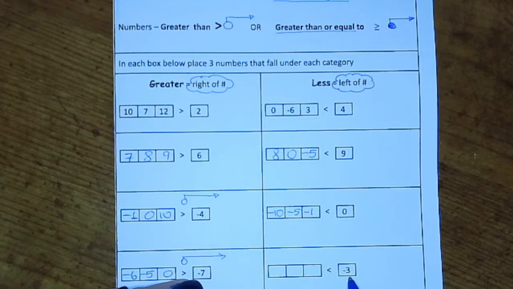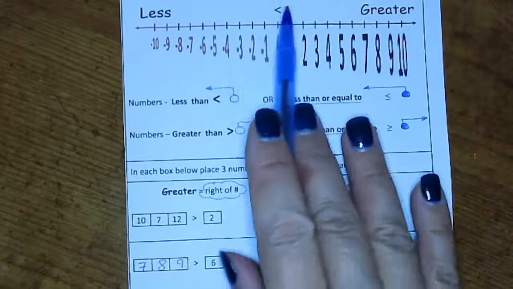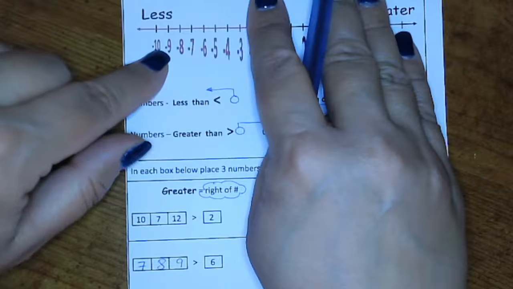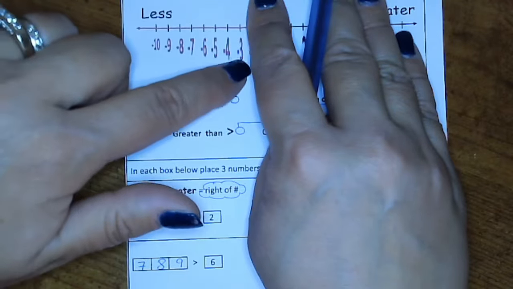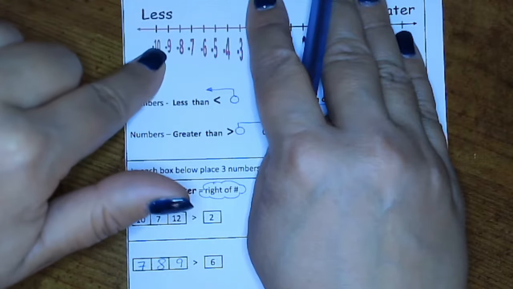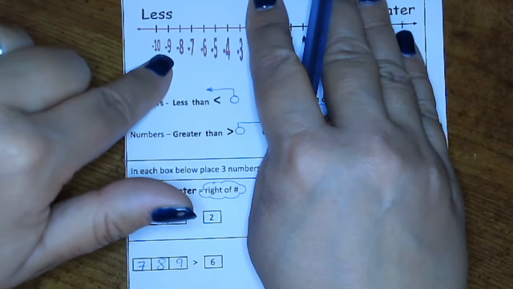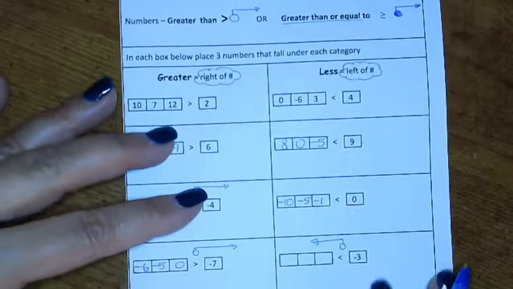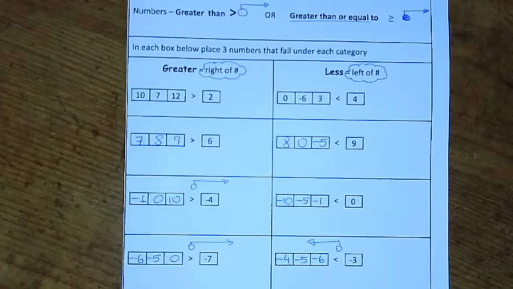Numbers less than negative 3 are to the left of negative 3. So negative 3 being right here on the number line, numbers get smaller to its left. Any number on the left is less than the number on the right. So negative 3 and going left: negative 4, negative 5, negative 6, negative 7, any number to the left is less. So you can say in order negative 4, negative 5, negative 6. That's totally fine.